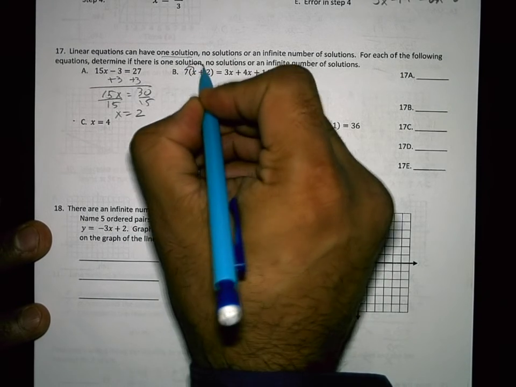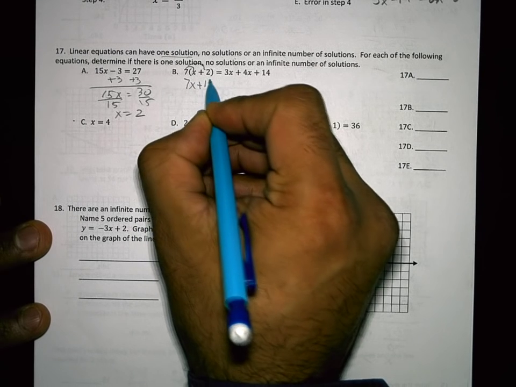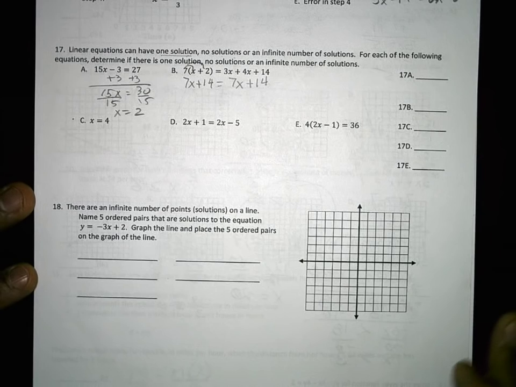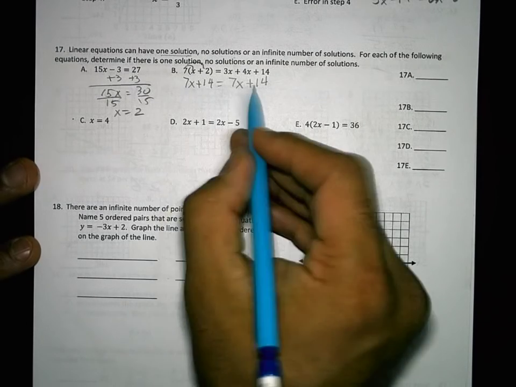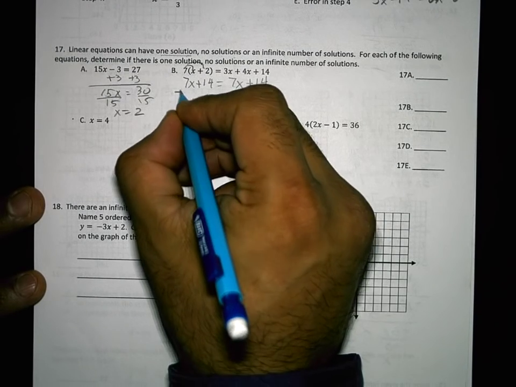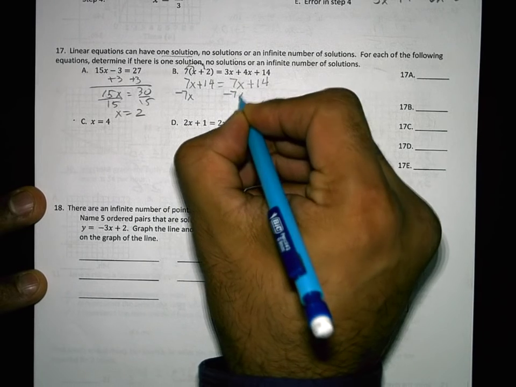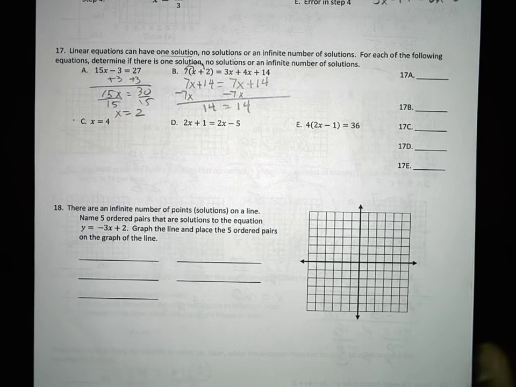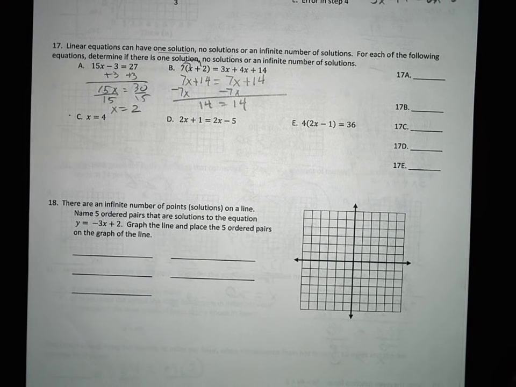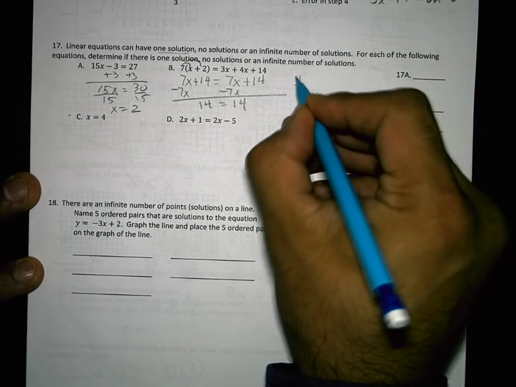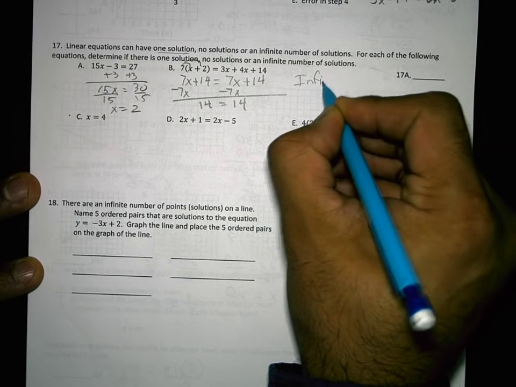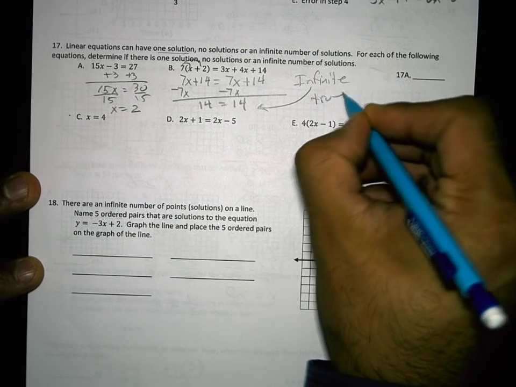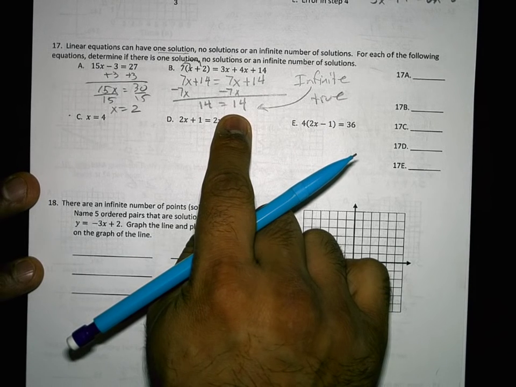Over here, I'll solve this one now. 7x plus 14 equals 7x plus 14. Now, you may notice I got the same thing on both sides. So if I didn't notice and I just kept solving and got the variables on the same side, this is what's weird. The variables went away. So this is an example of an infinite number of solutions. And the reason I can tell is I got a true statement right there. 14 does equal 14. Okay.